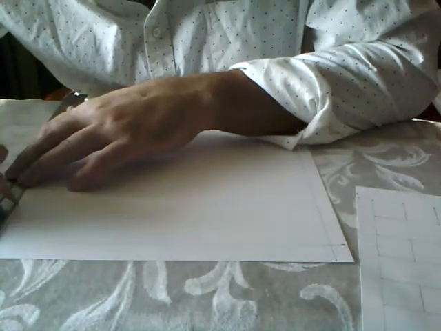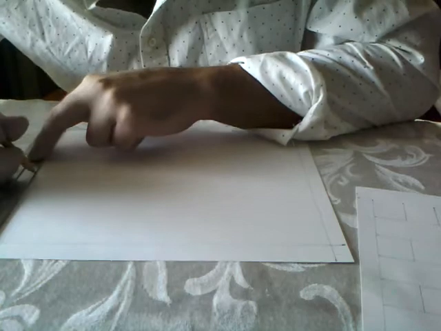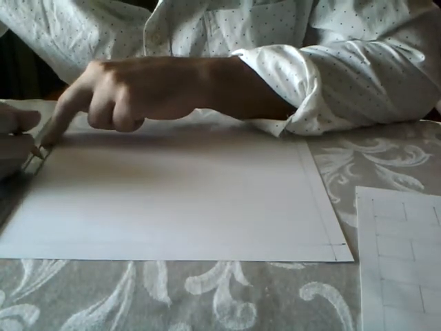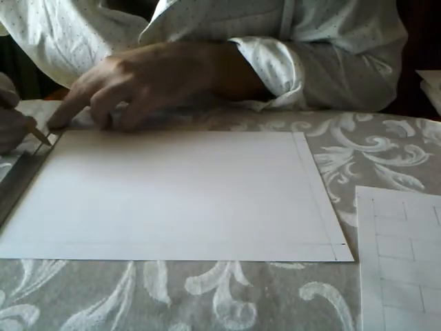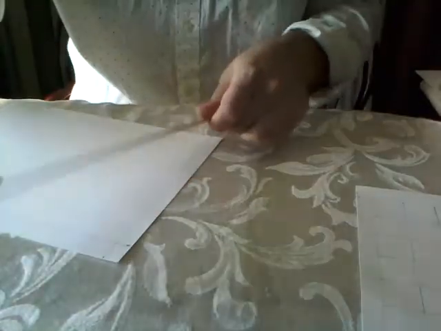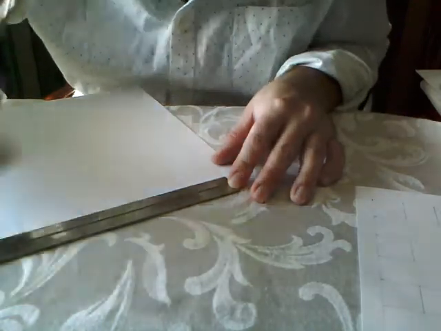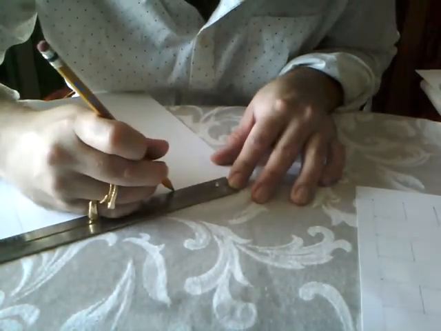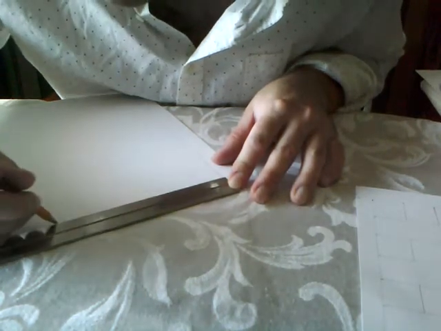So with every inch on the left and the right hand side, I'm going to be making small tick marks at the 1, the 2, the 3, the 4, the 5, the 6, and actually I don't need to do the 7th. The 7th is the entire height, excuse me. I'm going to do the same thing on the other side as well. 1, 2, 3, 4, 5, and 6. All right.